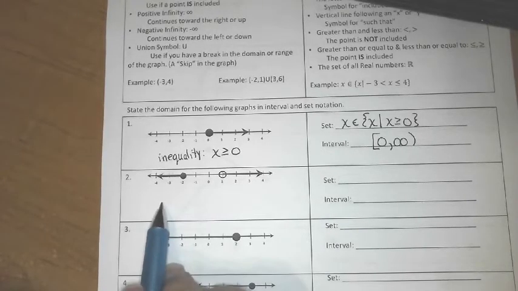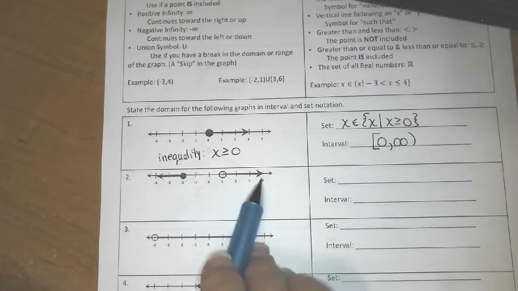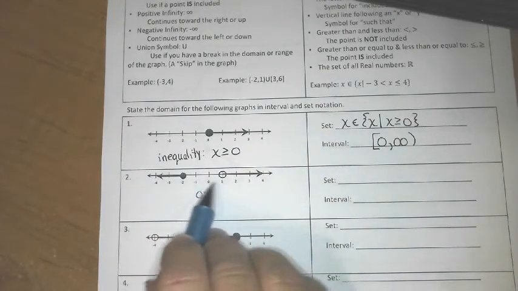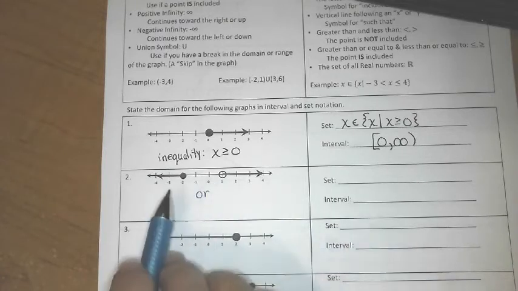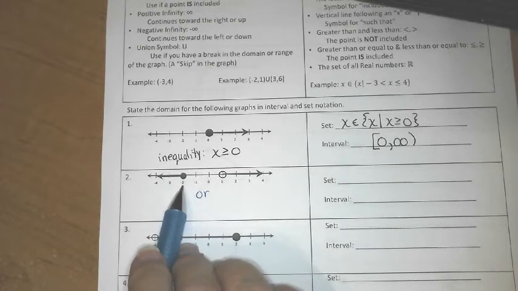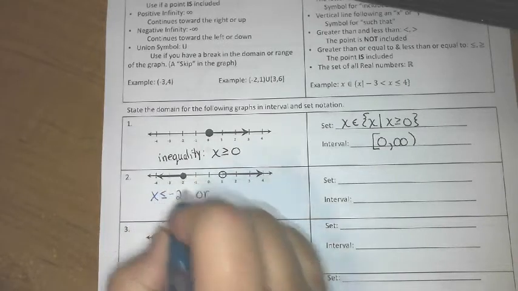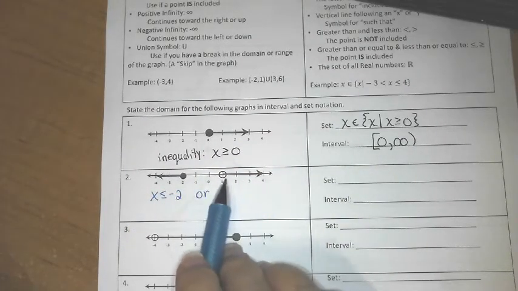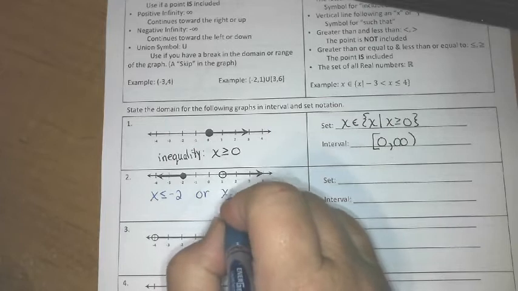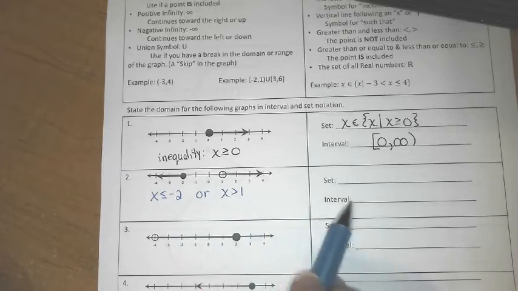Let's look at number 2. Notice number 2 is in 2 sections. We have this section, a gap in the middle, and this section. In inequality notation, we put the word or to represent this gap in the middle, and I'll show you what to do in interval notation. This piece on the left, closed circle at -2, and everything to the left. So I'm going to say x is less than or equal to -2. The part on the right, open circle, and then on to infinity. So on the right, that is x is greater than 1. There's my inequality notation.